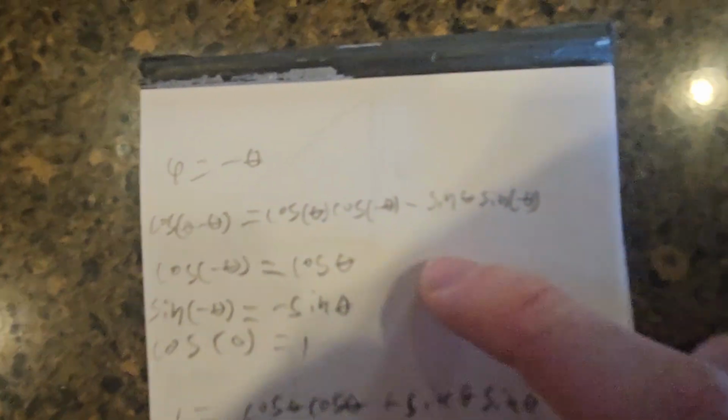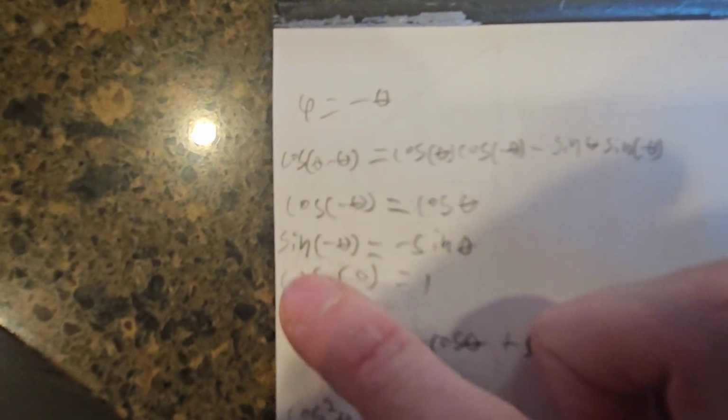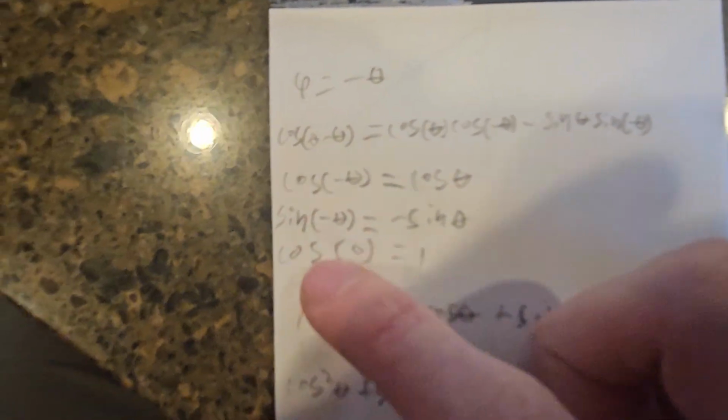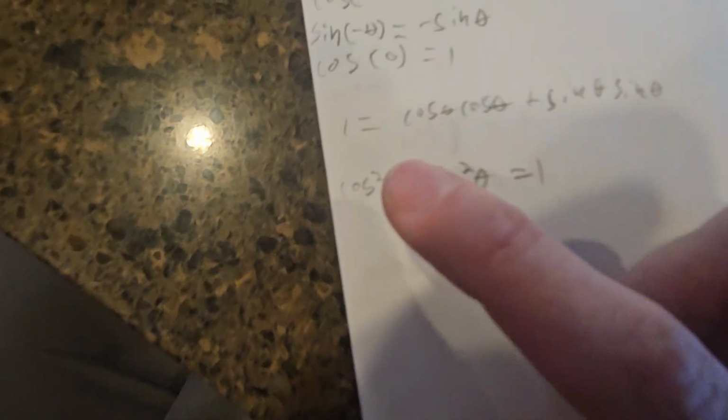So you have cosine theta minus theta is equal to cosine theta cosine negative theta minus sine theta sine negative theta. Now using even odd properties, we have cosine negative theta is equal to cosine theta, sine negative theta is equal to negative sine theta, and cosine 0 is equal to 1. So you have 1 equal to cosine squared theta plus sine squared theta, which is the Pythagorean identity.